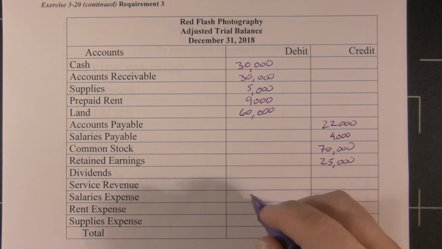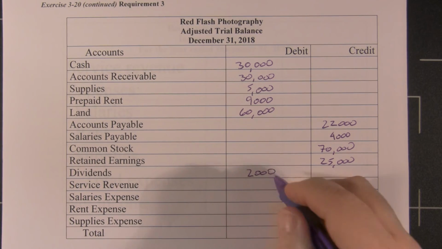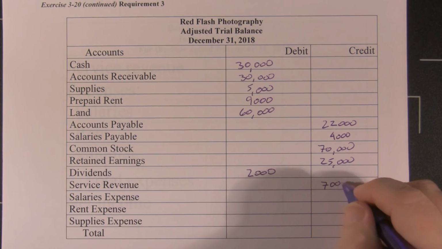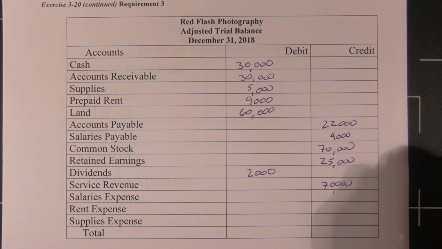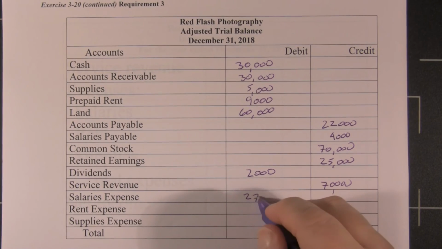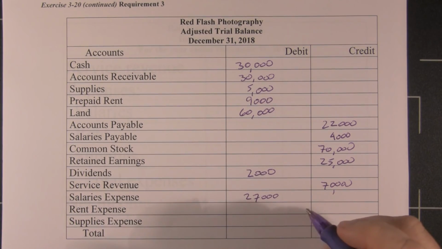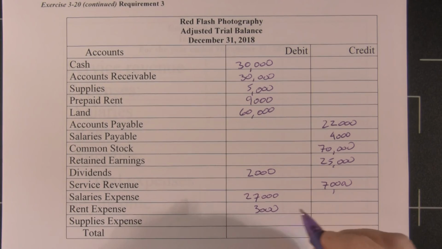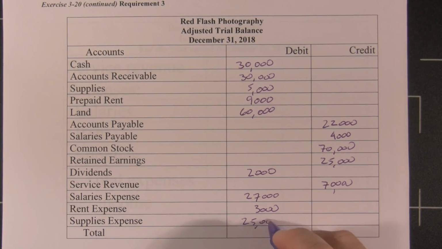My dividends were 2,000. My service revenue was 70. I had 35, 30, and the 5 that we earned that was prepaid the year before that was deferred. My salaries expense was 23 plus 4, the 23 that we paid plus the 4 that we accrued for salaries payable for 27,000. My rent expense was the 3,000 for the year. And my supply expense that we figured out was 25,000.